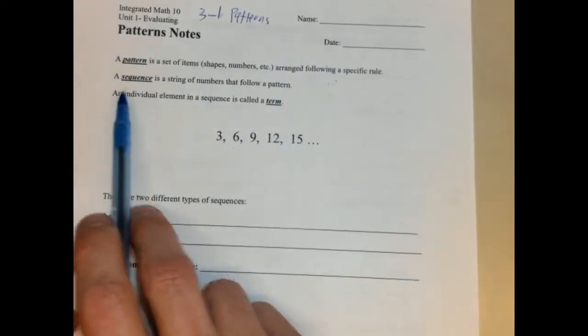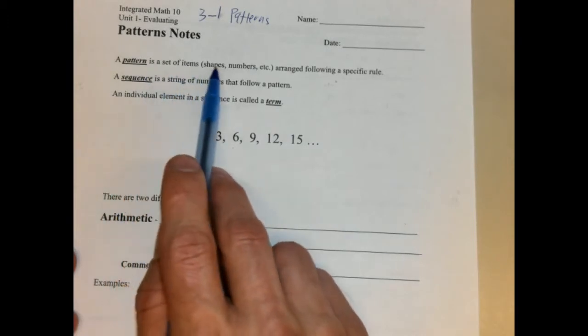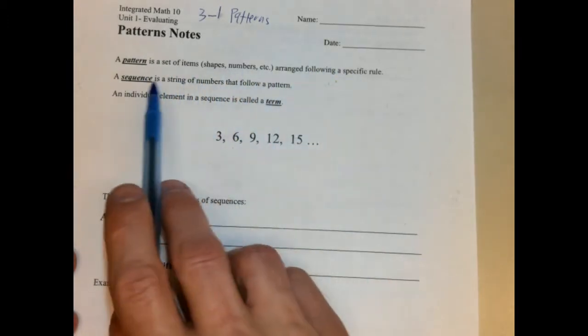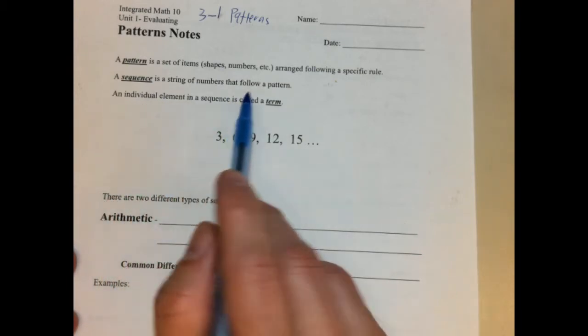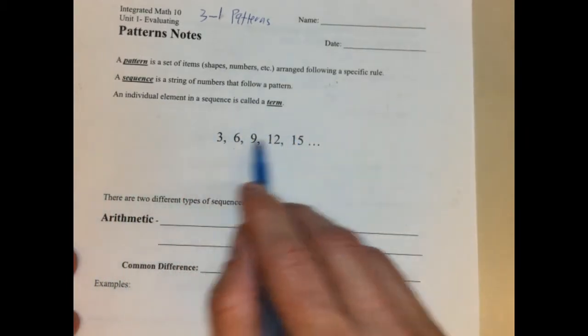Some definitions here: pattern, sequence, and term. Patterns are a set of items, shapes, numbers, etc. arranged following a specific rule. A sequence is a string of numbers that follow a pattern, and an individual element in a sequence is called a term. All right, so here's an example of a pattern.